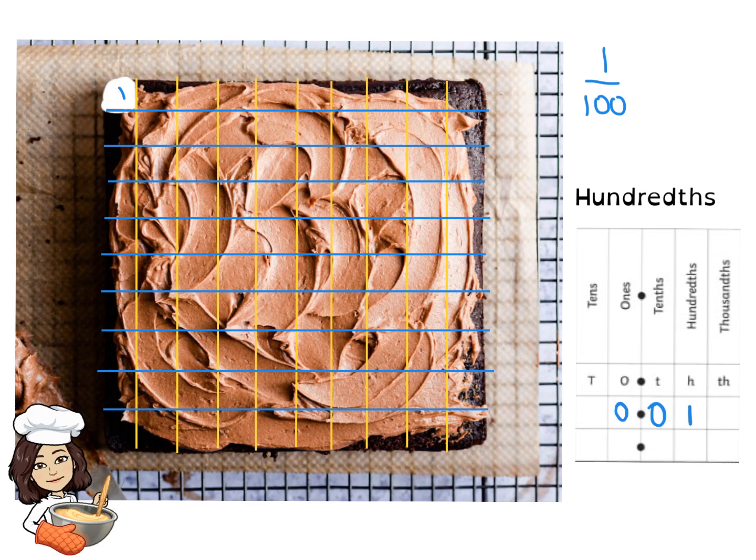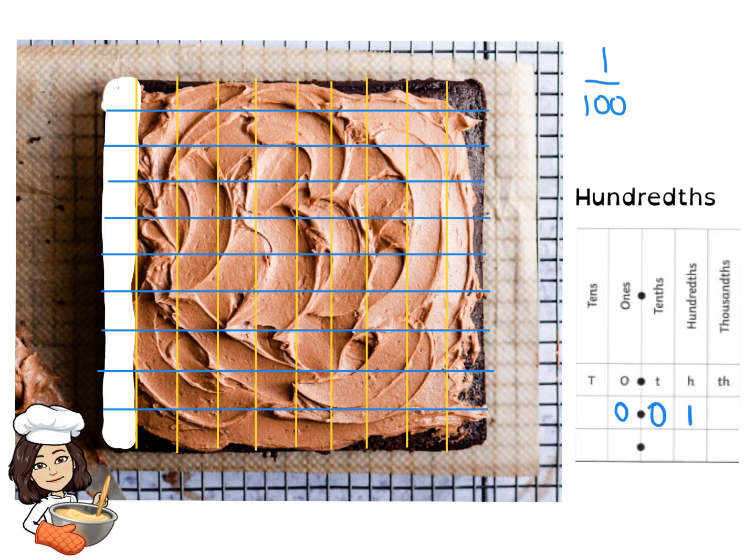I'm going to do some more eating, because I don't really want to share with 100 people. It just makes me feel better if I eat smaller pieces, lots of smaller pieces. Alright, so I've eaten this much of the brownie. Imagine I'm perfectly in those lines like I am.